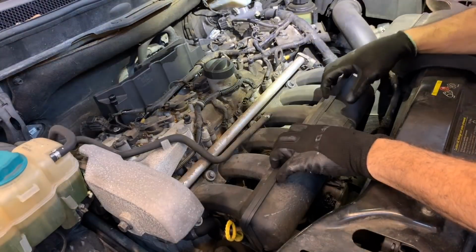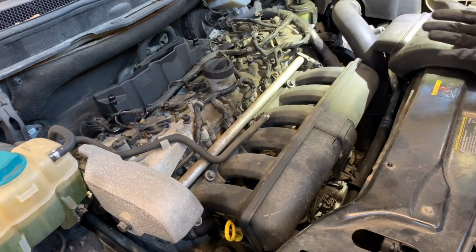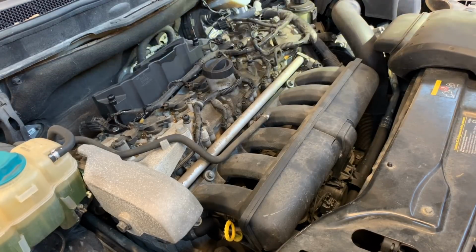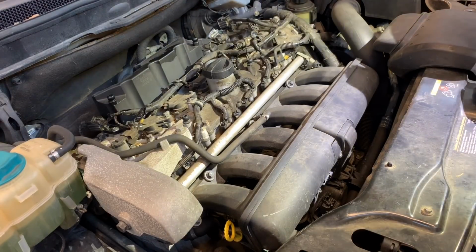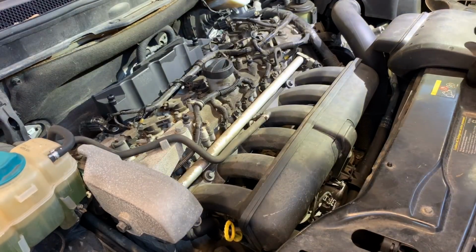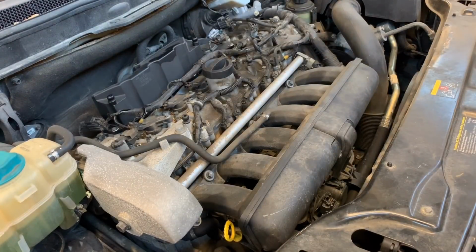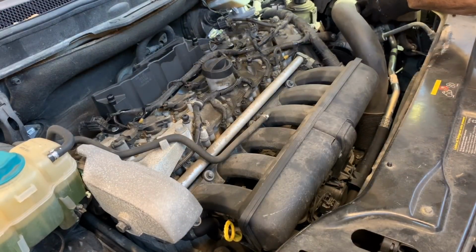All right, so I'm going to remove these. These are hoses and some of these little things in here. All right, so let's just start working. This is number 8. See, I can go around you guys without tripping on that.